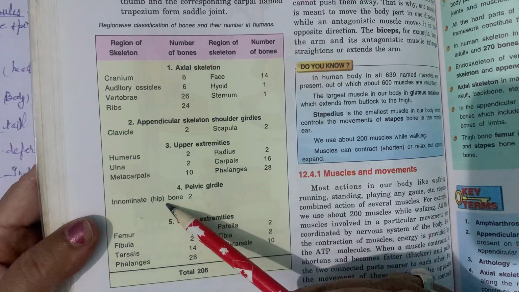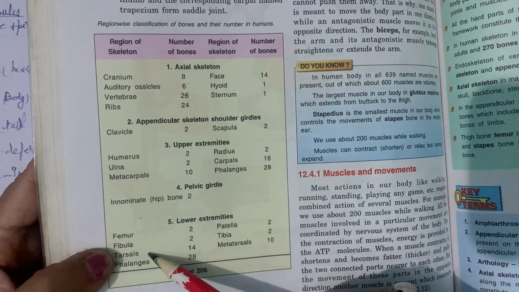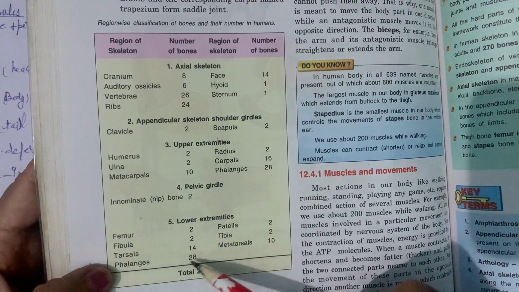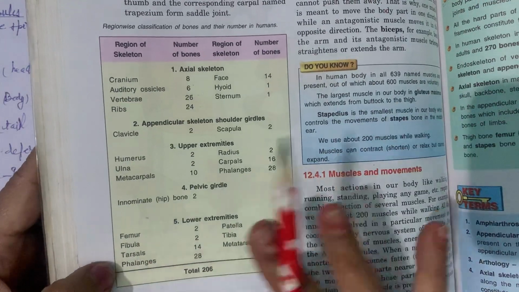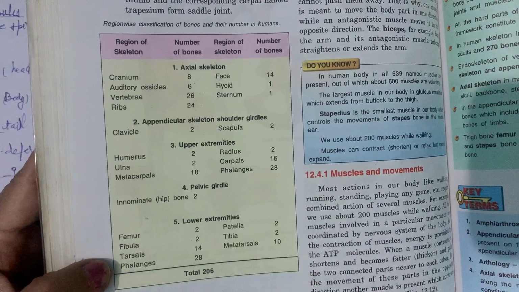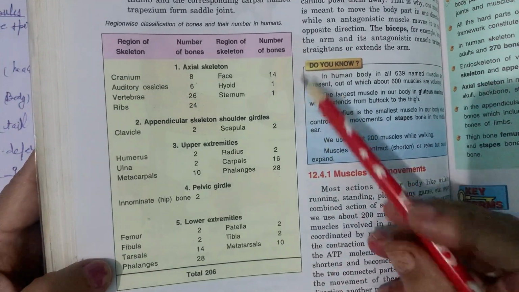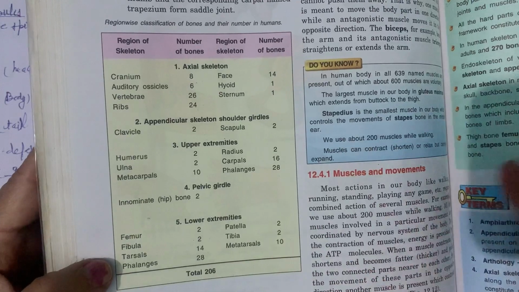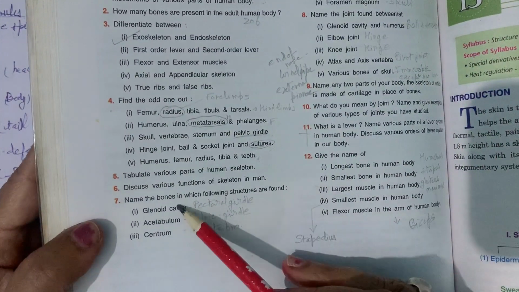Pelvic girdle, the hip bone that joins your hind limbs, femur 2, fibula 2, tarsals 14, phalanges 28. Patella 2, the knee bones, tibia 2, and metatarsals 10. All together you make a total of 206 bones present in your body, right?